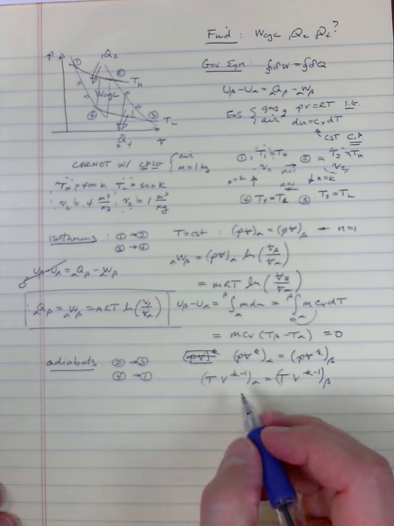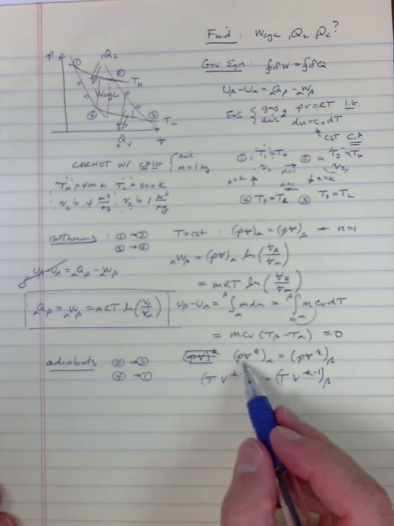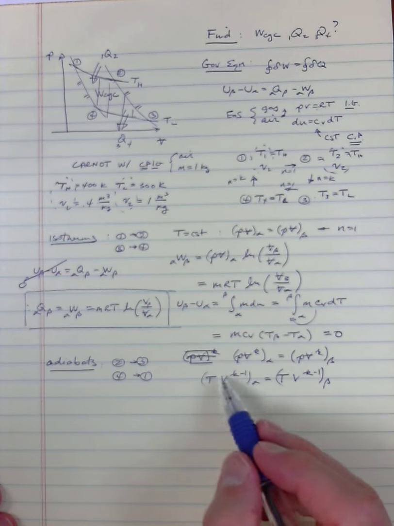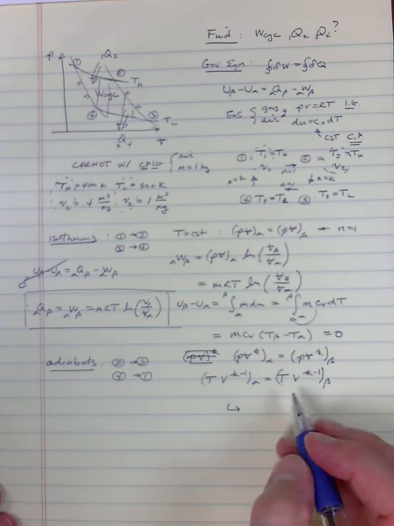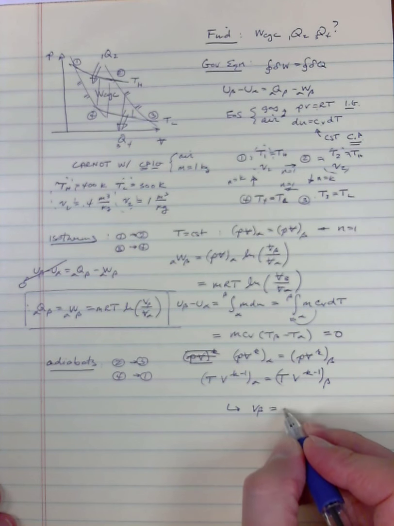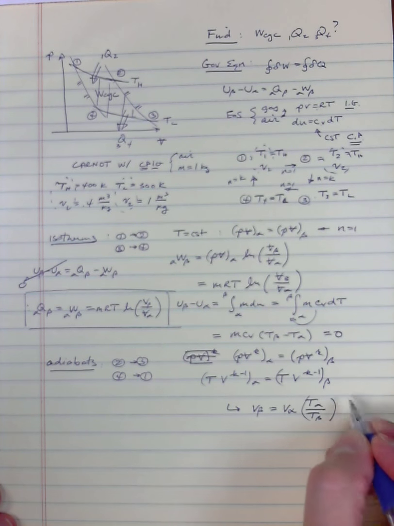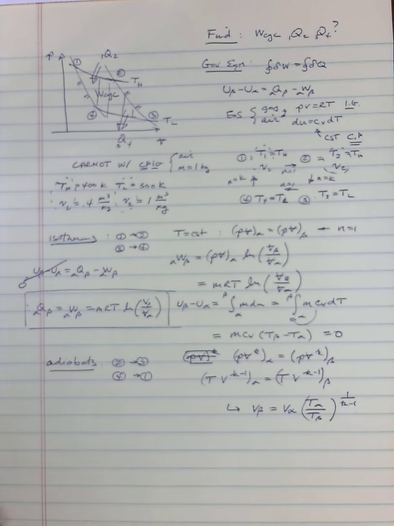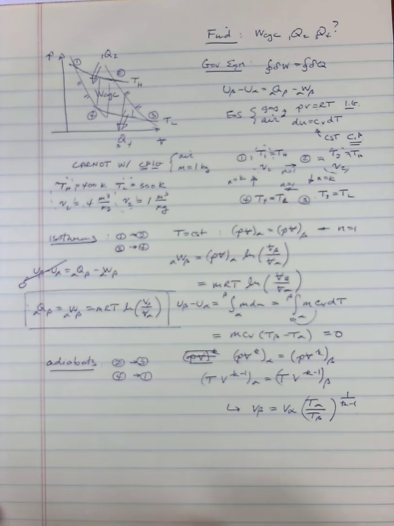In fact, I know, for instance, from 2 to 3, I know everything at 2. Everything at 2, at 3, the only thing I need to find is V. So I could solve this for V. So say V beta here is going to basically be equal to V alpha times T alpha on T beta, all over 1 to the K minus 1 power. And that lets me solve for my unknown volumes in terms of this ratio here.